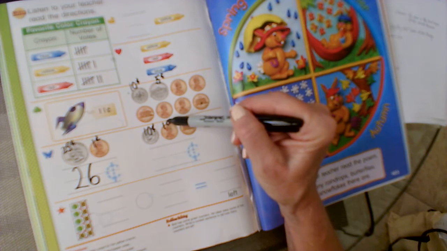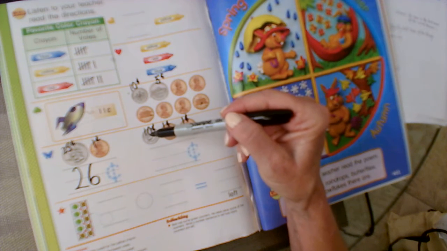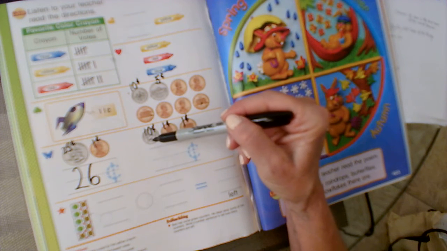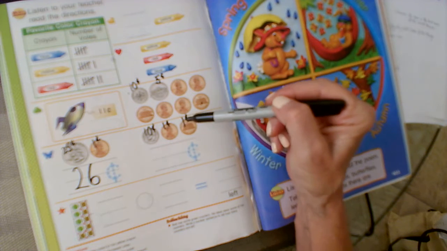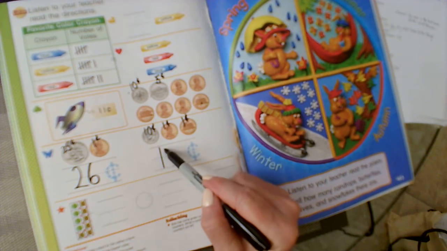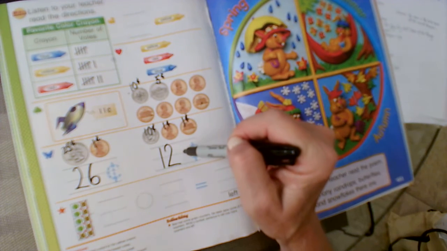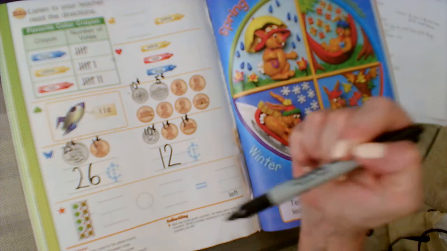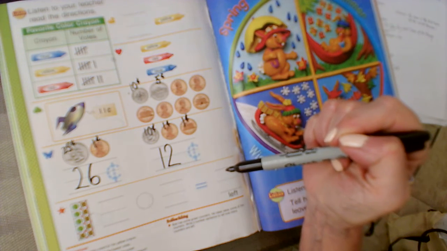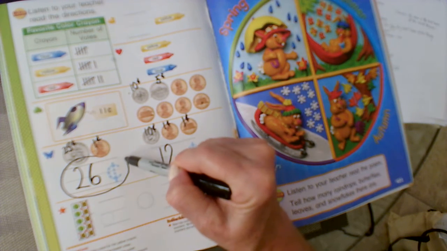So that's 1 cent and 1 cent. Let's count on from 10. 10, 11, 12 cents. Okay, which is the greater amount, or the amount that is more? Yes, we know that 26 is more.